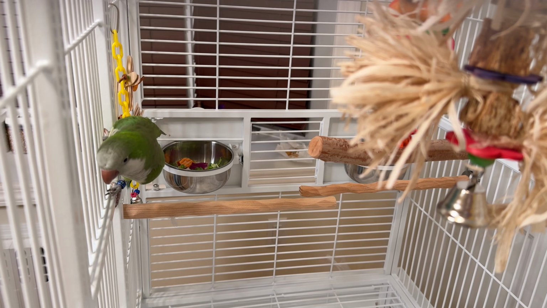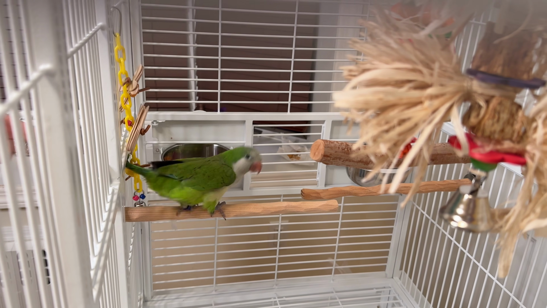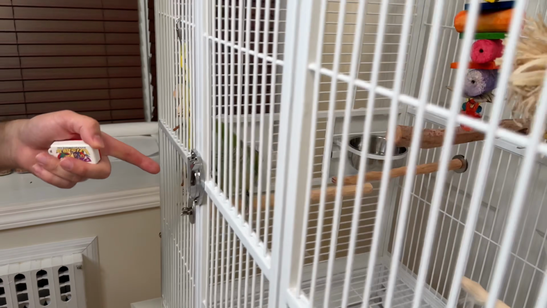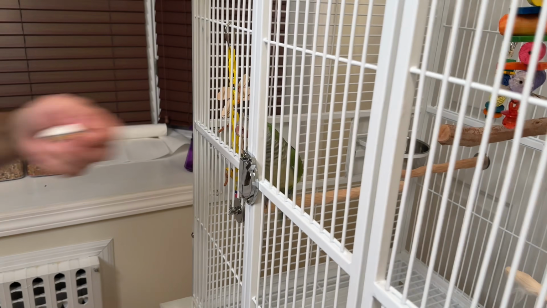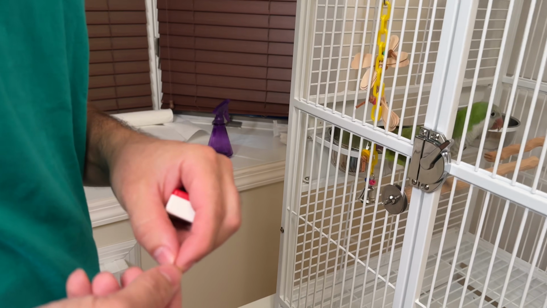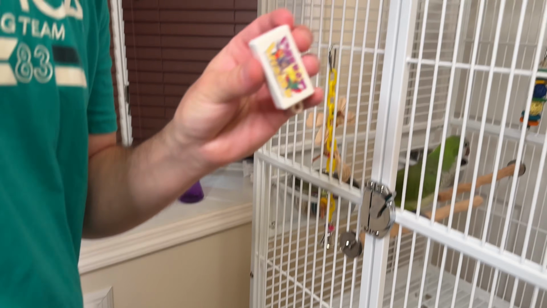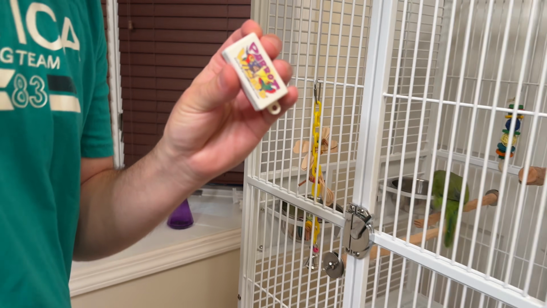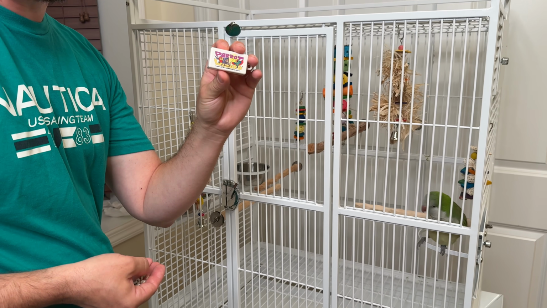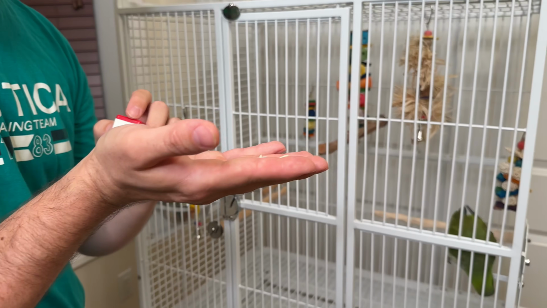Let me give you an example of how I'd use the clicker. For example, if my goal is to teach this Quaker to go on this perch, I can click the moment he goes on that perch near the door, which is good for coming out. So the click can mark the moment the bird does the behavior you're asking for. When he does the right behavior that I'm asking for, I click the clicker and give a treat.